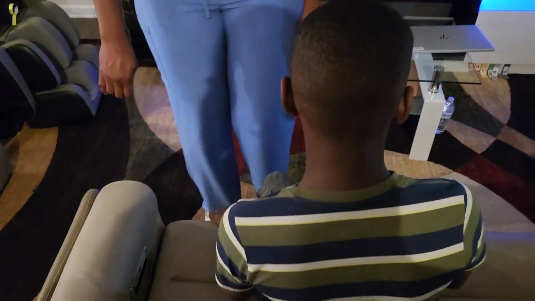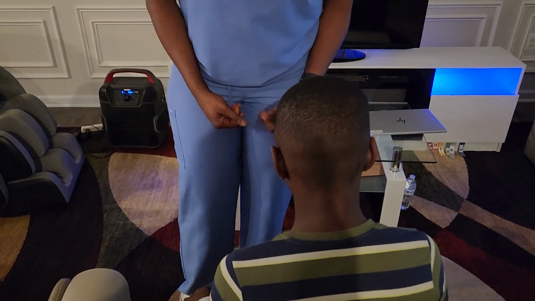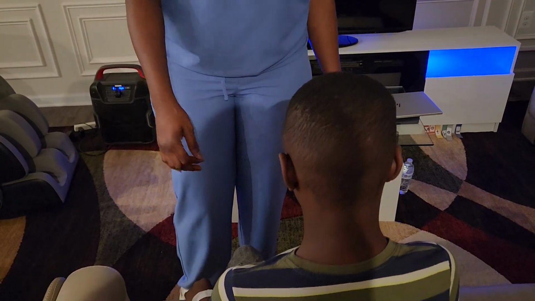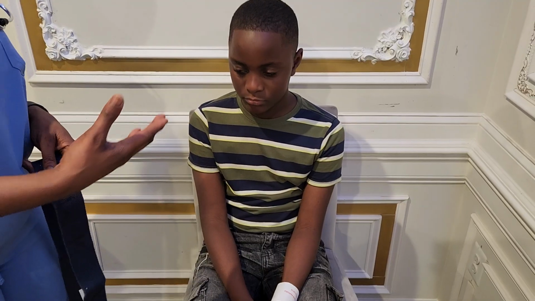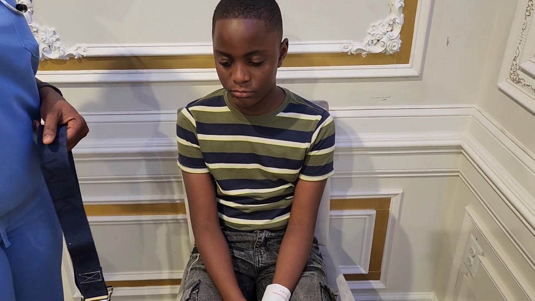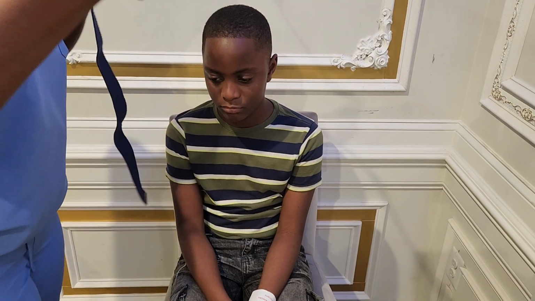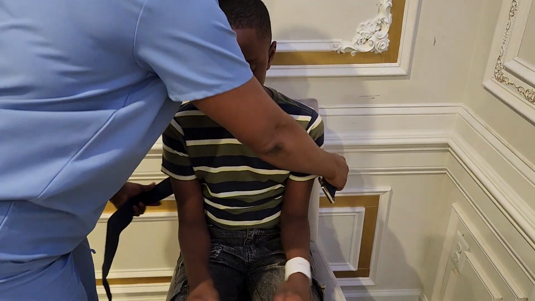Okay. So now I'm gonna go ahead and get my gait belt and walk with my patient to check my patient's gait. Okay. Go ahead and ambulate my patient. I'm gonna first put on my gait belt.